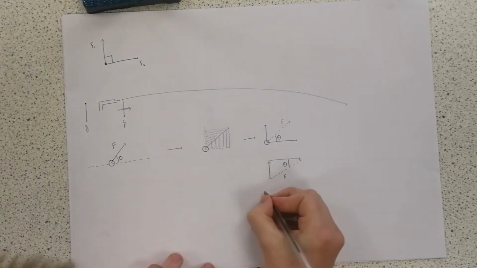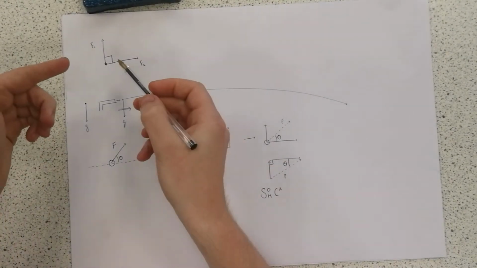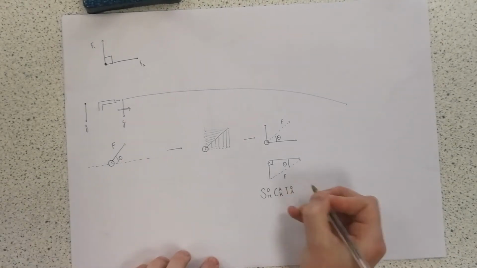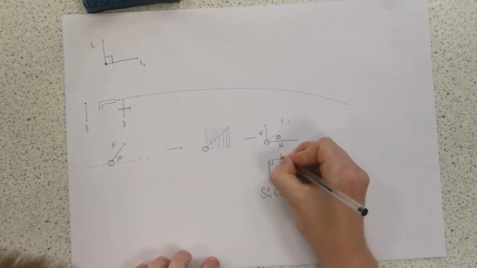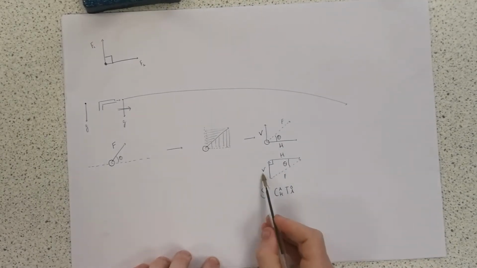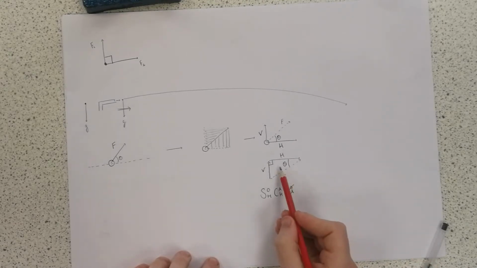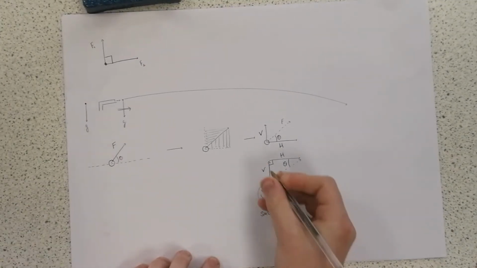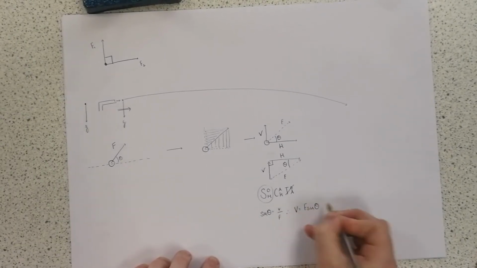Now, because we can use SOHCAHTOA, because it is a right-angled triangle, because the whole point of this is we are resolving them into two right-angled vectors, we can find out the two forces. So we're going to call this our vertical force and our horizontal force. For vertical, we have our hypotenuse, so we know we're not going to need tan, and it is the opposite length to the angle. So we're looking at sine. So sine of theta equals the opposite, which is V over F. So we know that V equals F sine theta.